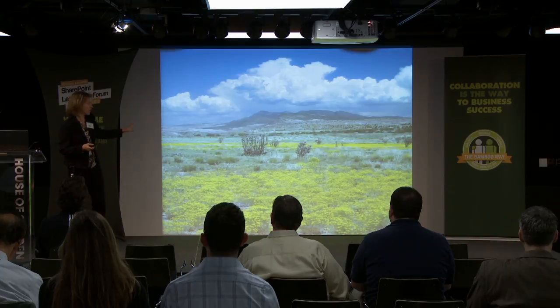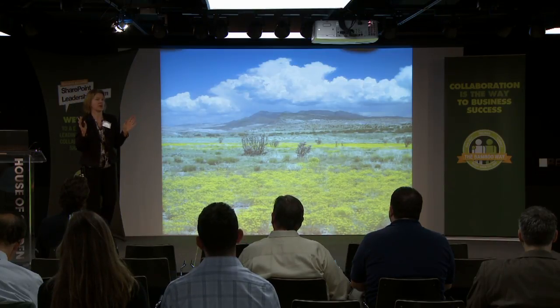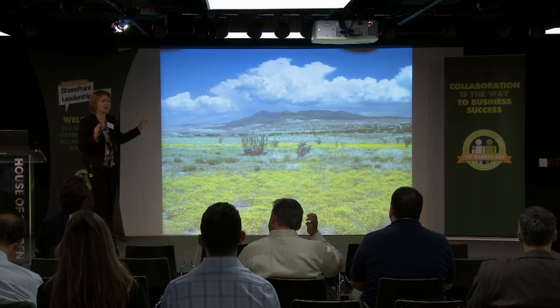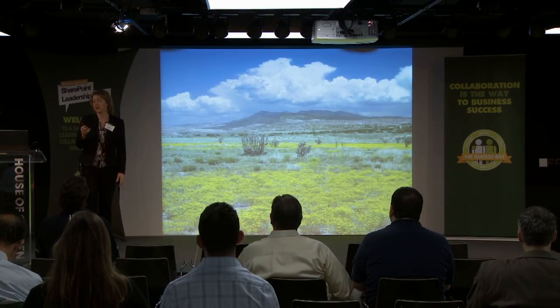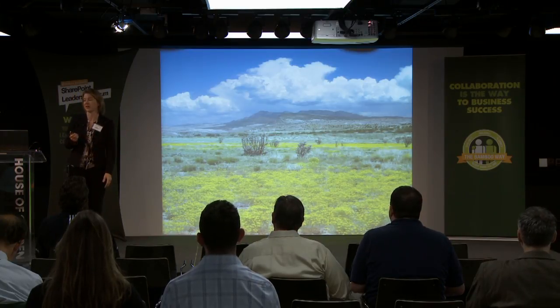So this is what SharePoint looked like to me and to us on the app team, right? It was like a beautiful open country, full of potential, really rough, right? We were going to have to pave our own way and make it all ourselves, but it was all there. It was beautiful. And I think this is what SharePoint looks like to a lot of the developers and IT folks out there.